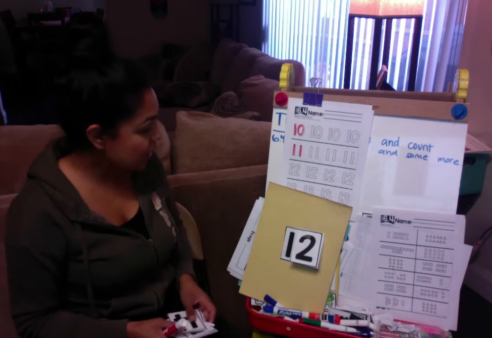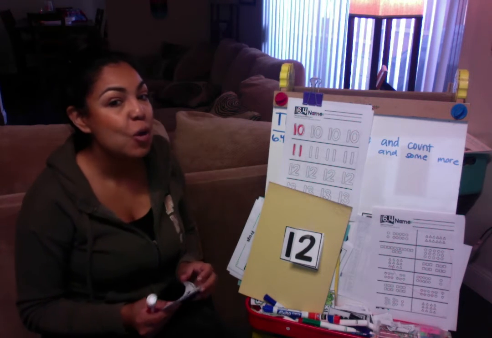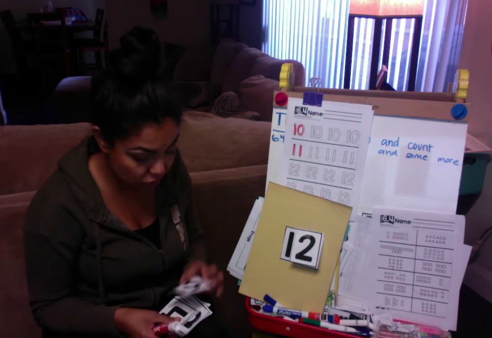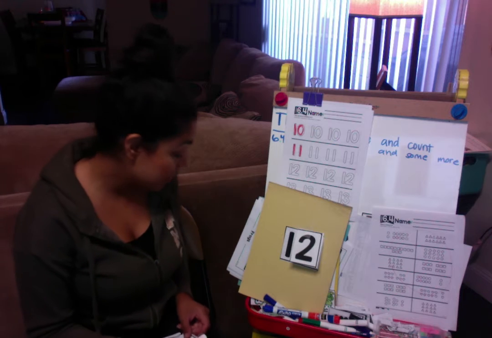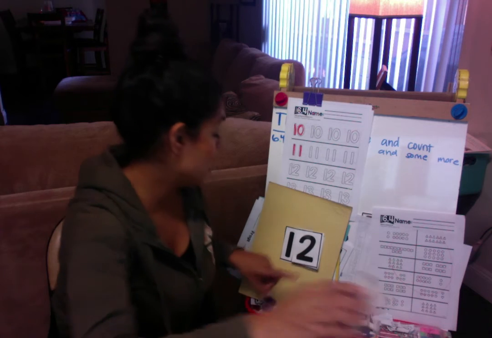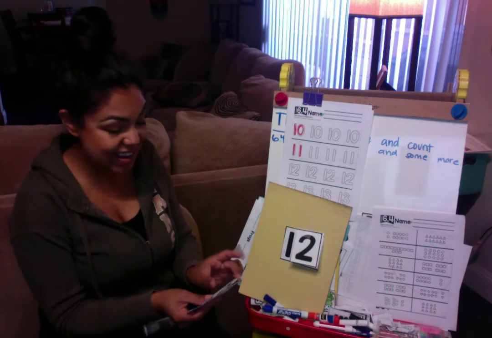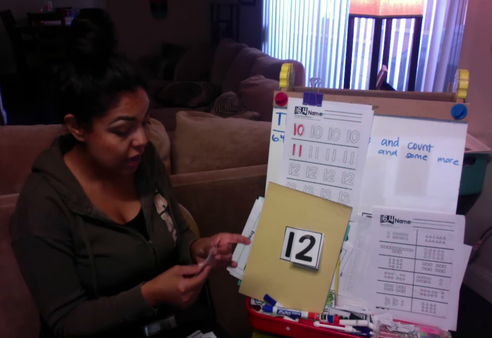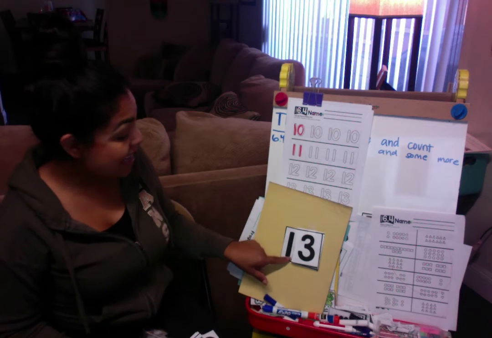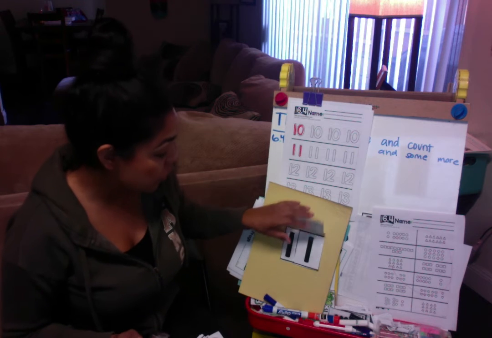Today, because we are practicing all the way to 13, we're going to make the number 13. So what number do you think I need to add? What number should I add on top of my 2 today? Good, a number 3. So I'm going to put on top of the 2 the next number, which is a number 3. And I know that that's correct because I know how to count 1, 2, and 3, right?